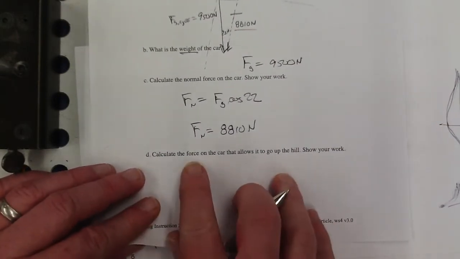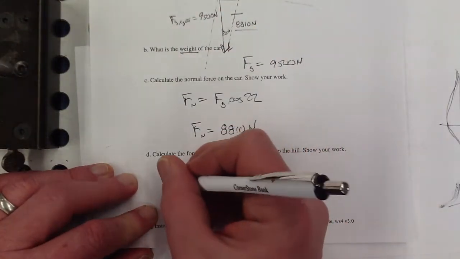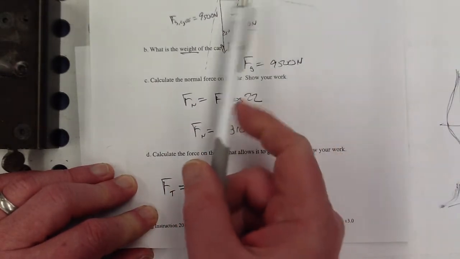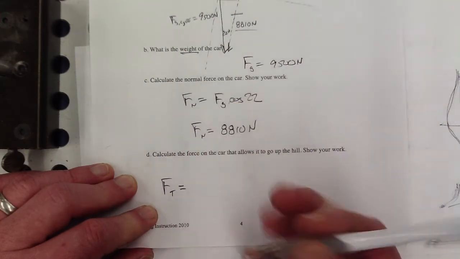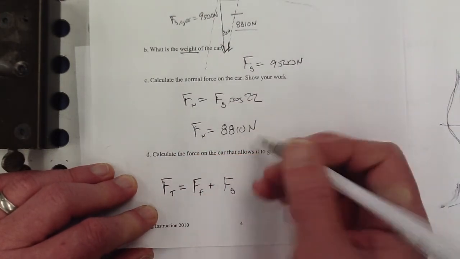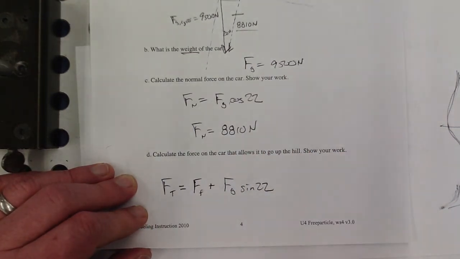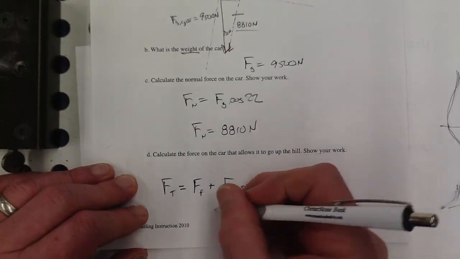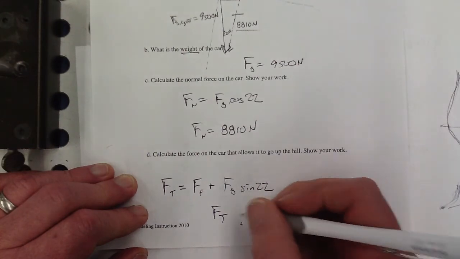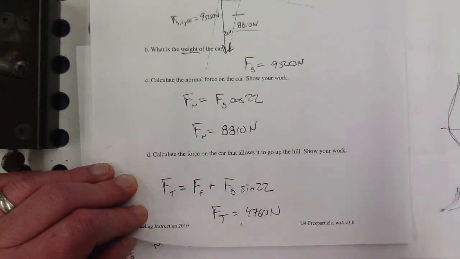And then calculate the force on the car that allows it to go up the hill. That's this one. So that force of traction, we called that, is equal to the sum of these two. That's the force of friction plus the force of gravity times the sine of 22. So that's my work, right? That's how I set it up. And that's 4760. All right.